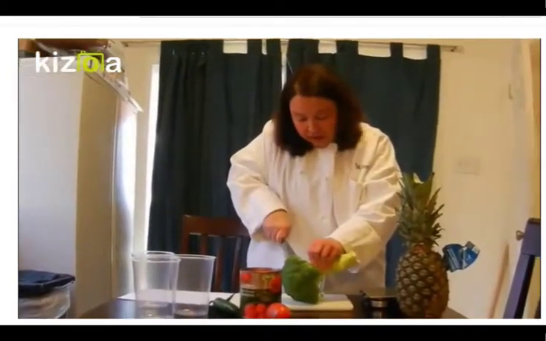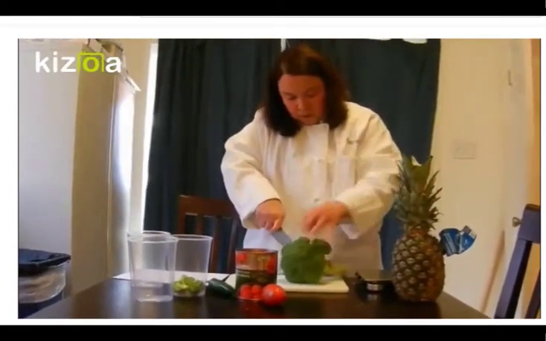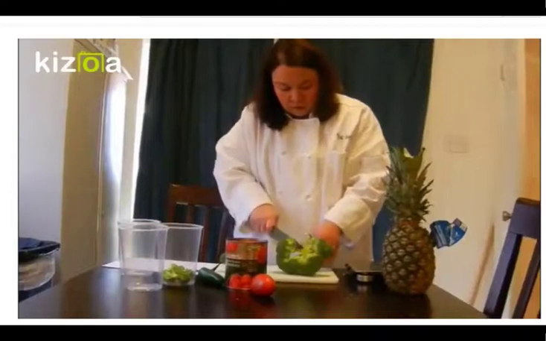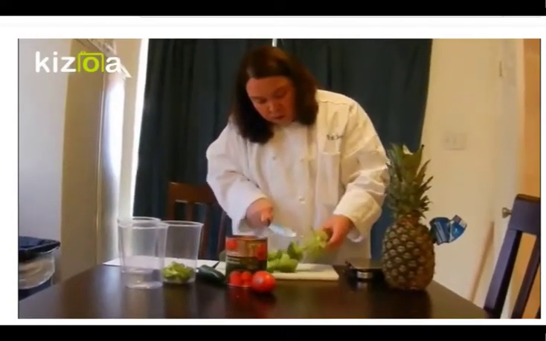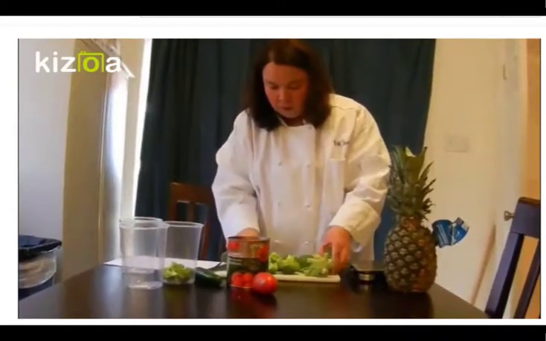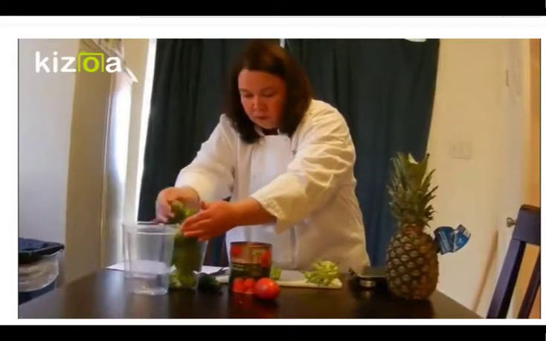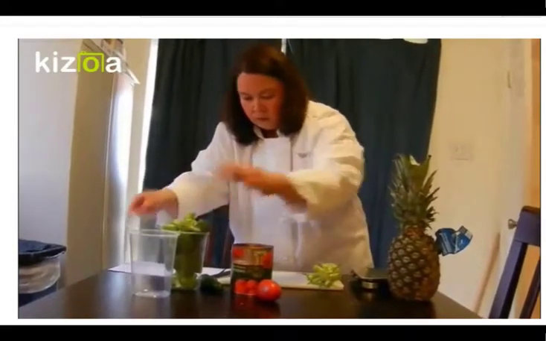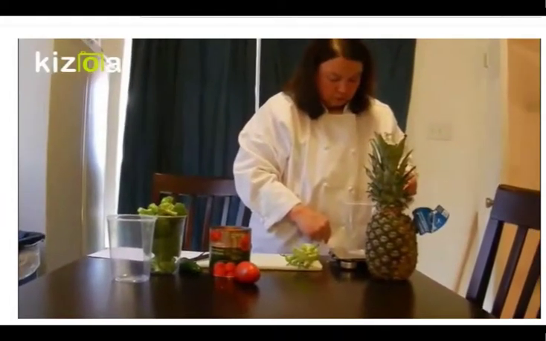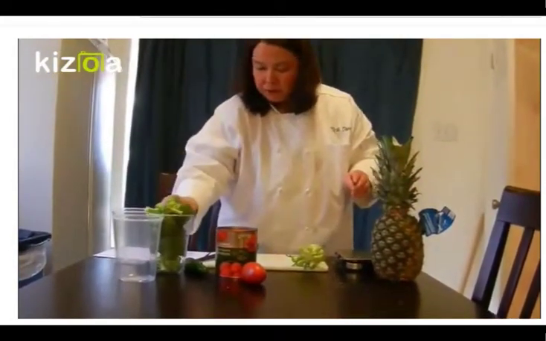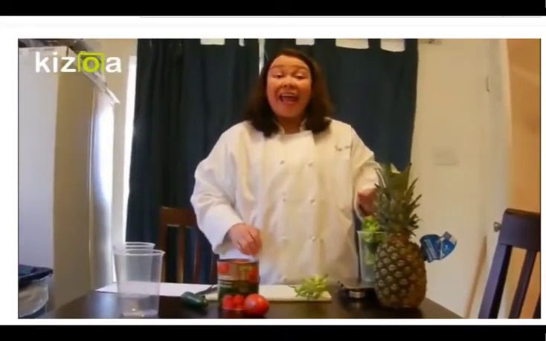So I'm just going to take the florets off. Zero out the scale, and we're left with 8 ounces.